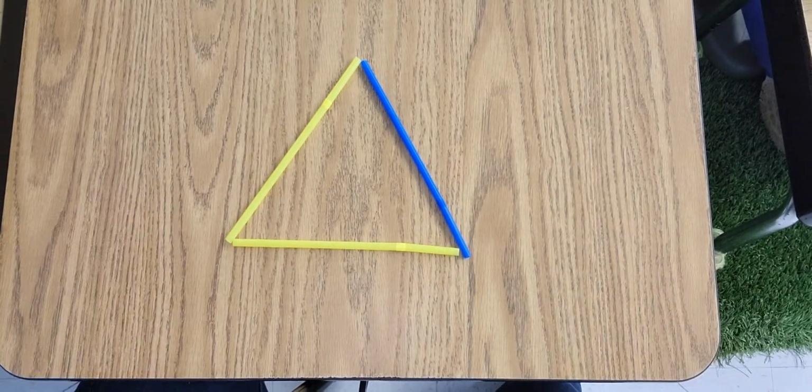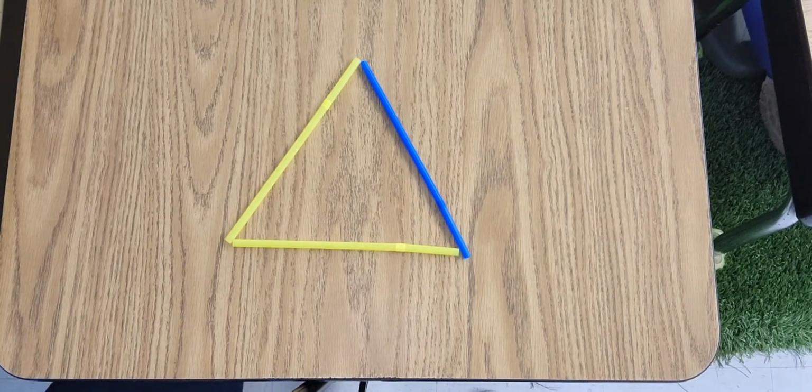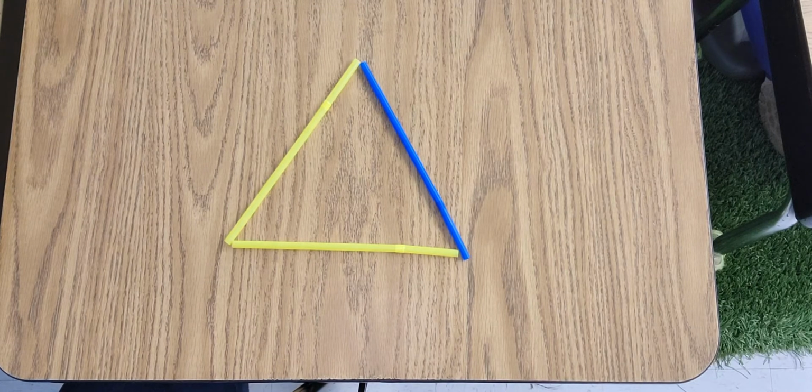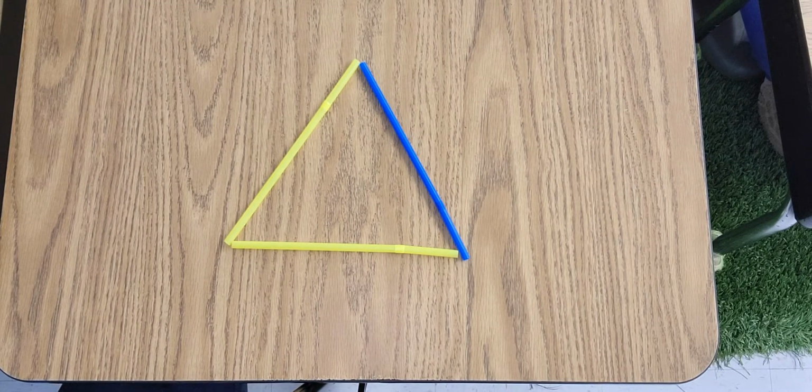Okay? Now, we all know what edges are? What's an edge? It's the line, right? It's the lines. Okay, good. What is a vertex or vertices? Where two or more lines meet to make a point. Okay?